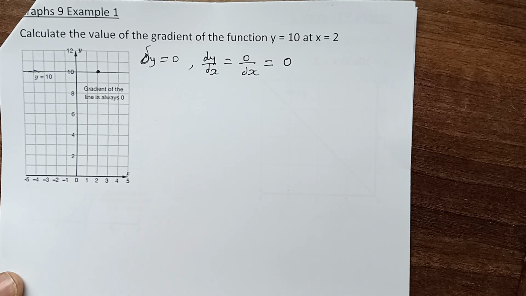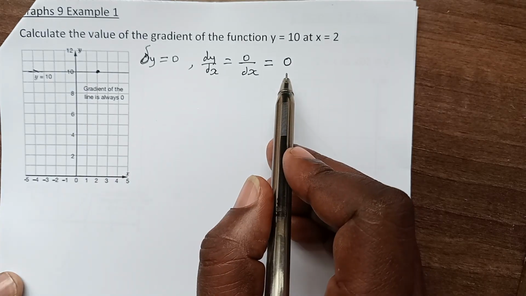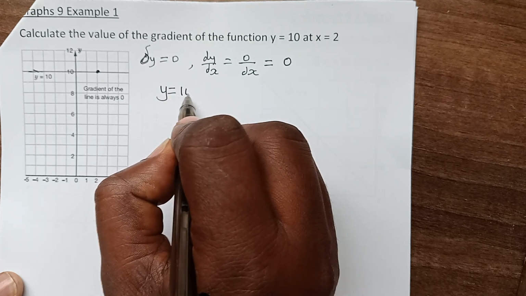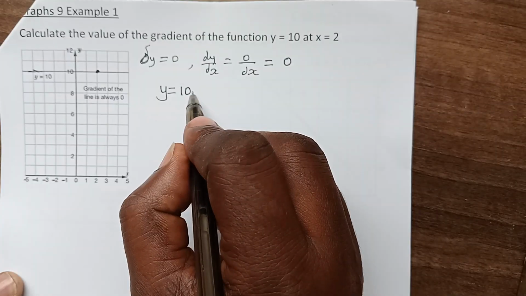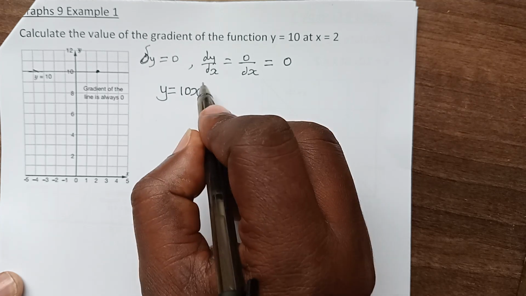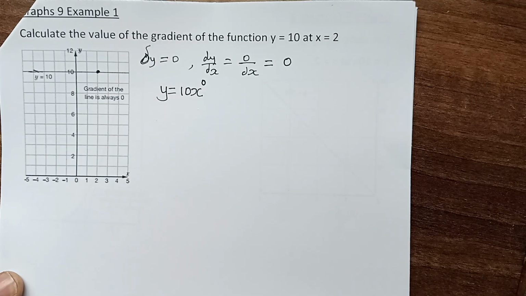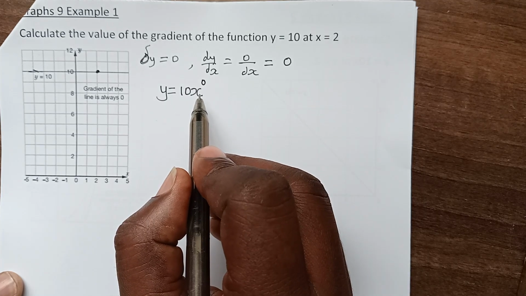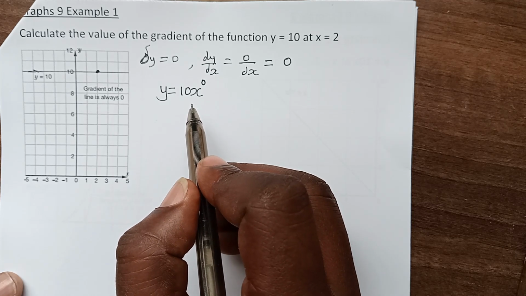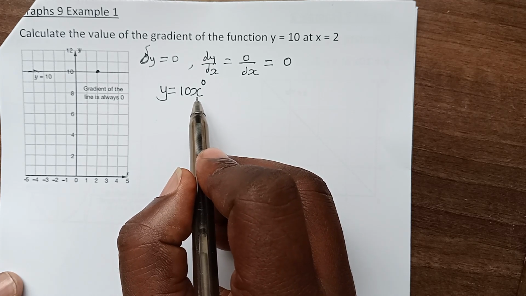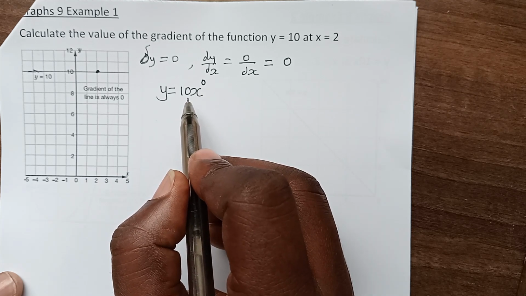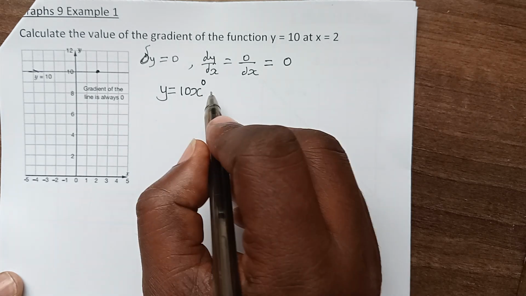But I would want to use the knowledge that we have understood, even as we know that the gradient is going to be 0. The fact that we have the equation y is equals to 10, we know this one is actually 10x raised to power 0, because any number raised to power 0 is actually 1. So 10 times 1 remains 10. Despite the fact that we have introduced x to power 0, we have not changed the original meaning or value. It remains y is equals to 10.